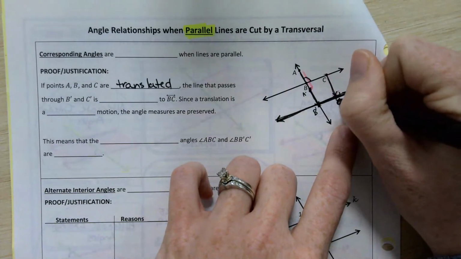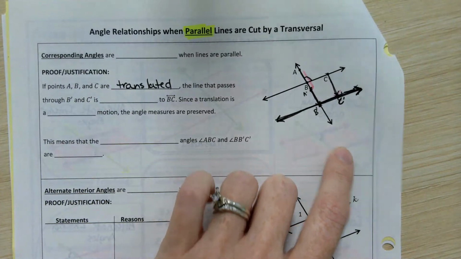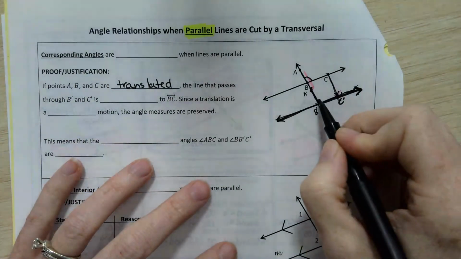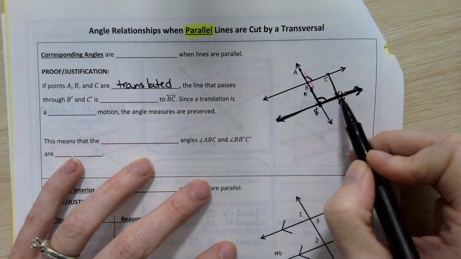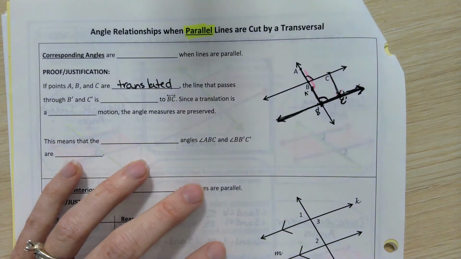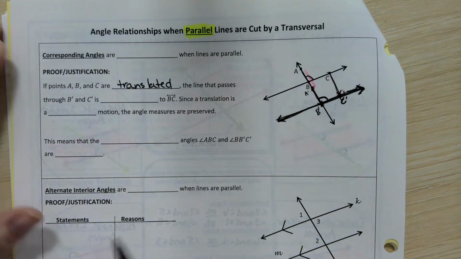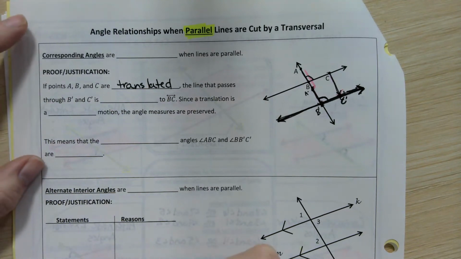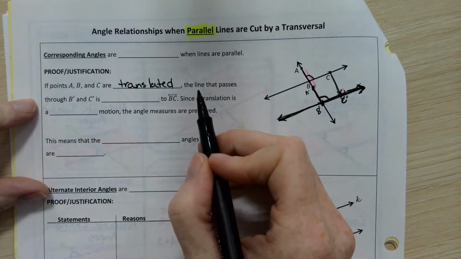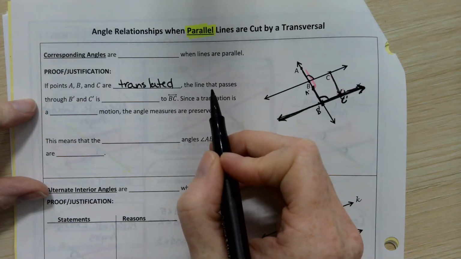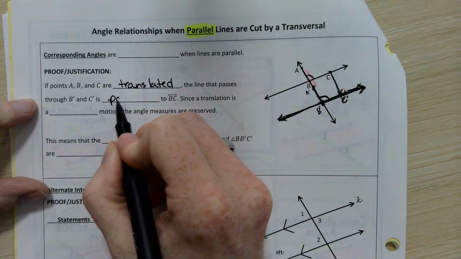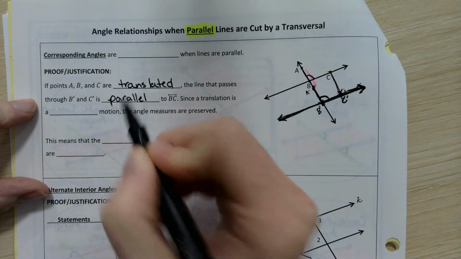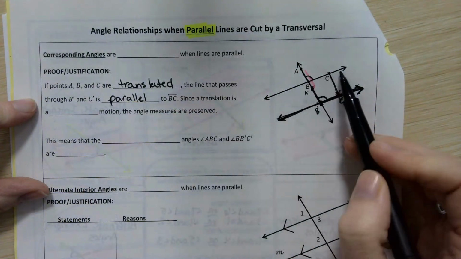Sorry, that sketching is kind of terrible. B prime and C prime. And I end up getting a new angle here as well with my A prime, my B prime, and my C prime. But we know a couple of things happen when we translate. The first thing that happens, even though we didn't talk about this back in Standard 4, is that this line that we just created ends up being parallel to the original line that we started with.